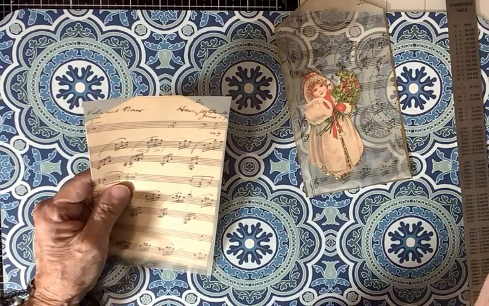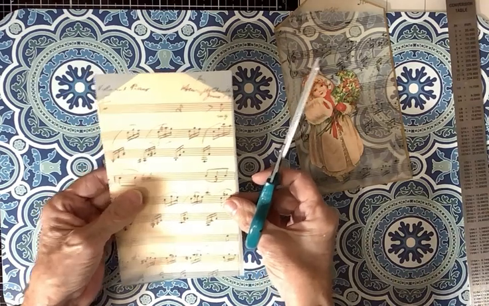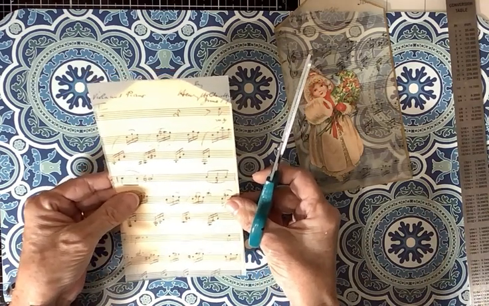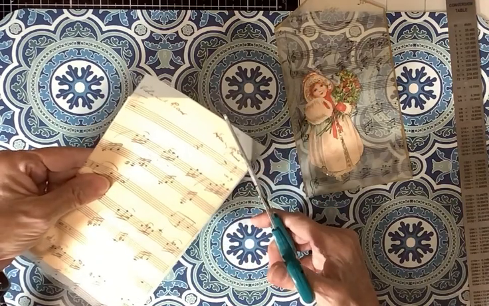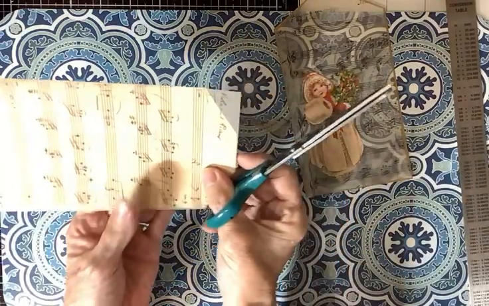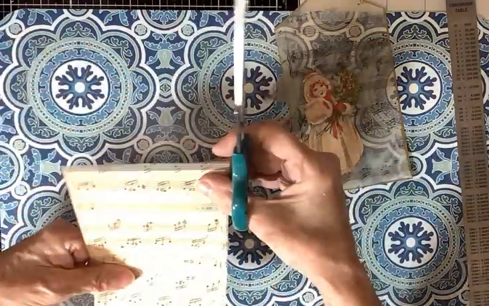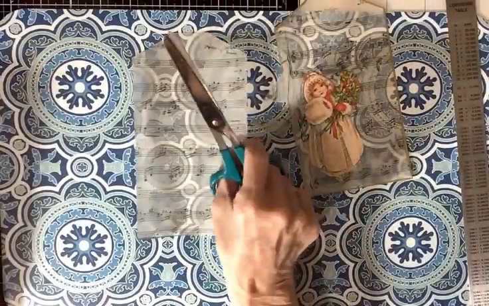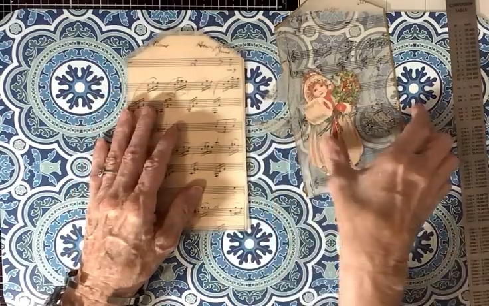There they are. So let's make it straight. It's straight. Snip that corner, and snip this corner. And there you have it. I'll leave it on here for now so you can see what I'm doing.